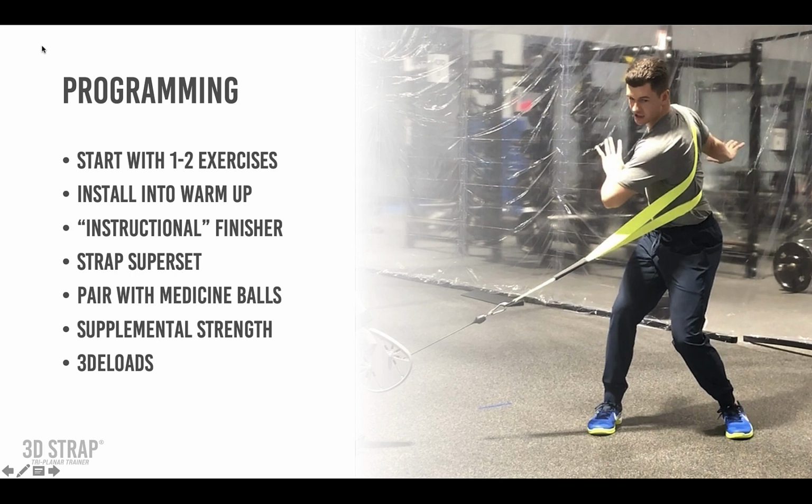Once a client or an athlete is really competent with some of the foundational moves, you can use those exercises as supplemental strength, especially to offset a program that is becoming increasingly heavy and bilateral and strength focused. You can dose in these lighter, more moderately loaded, multi-directional single leg exercises to make sure that they're maintaining those kind of movement capabilities. Last bullet point covers the idea of a 3D load.